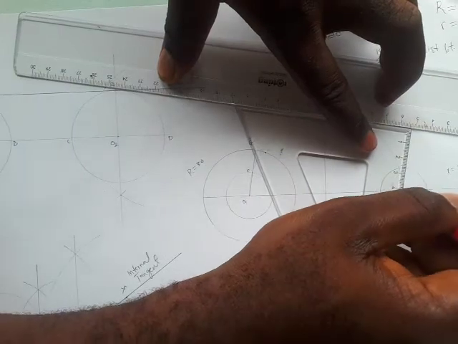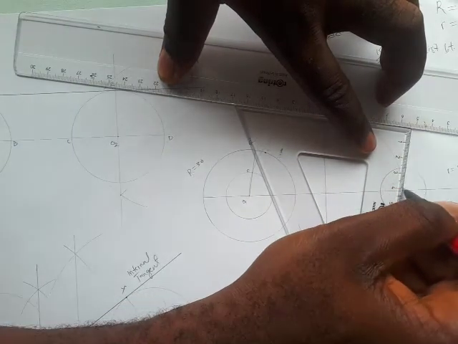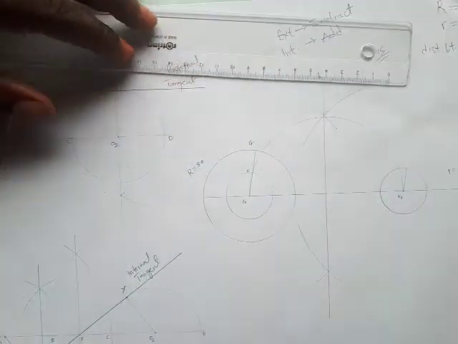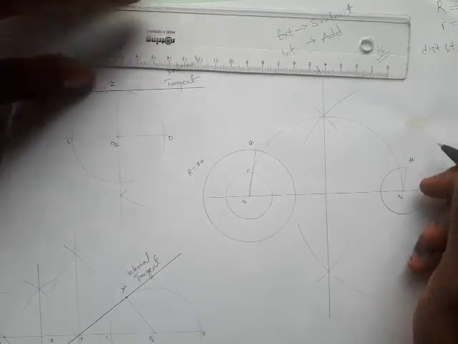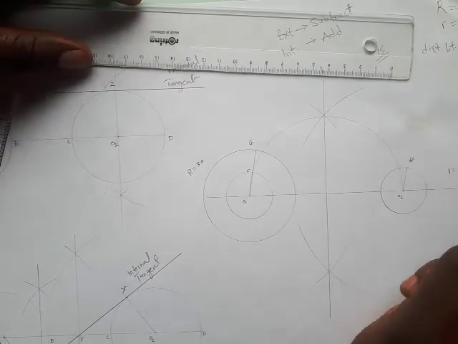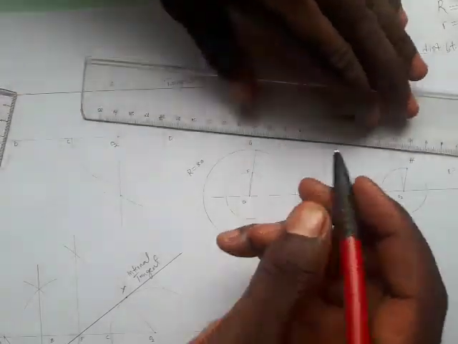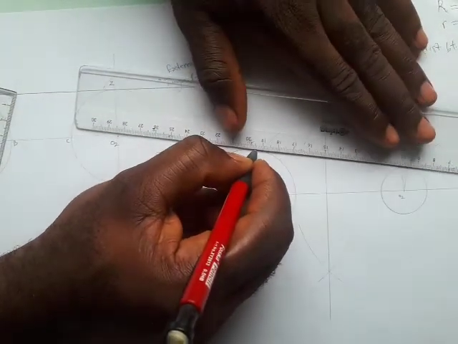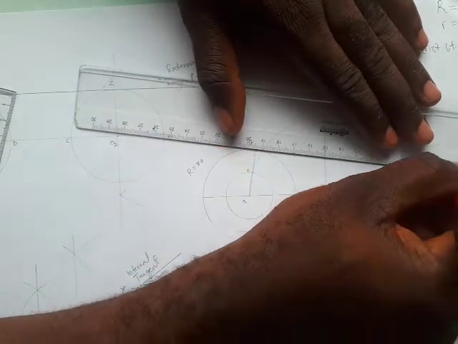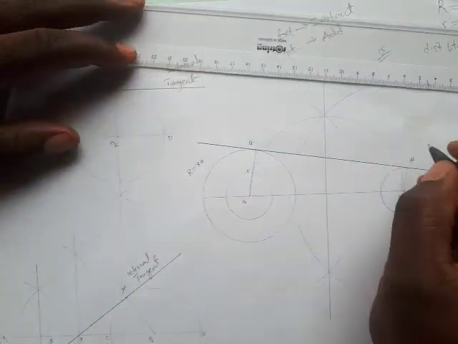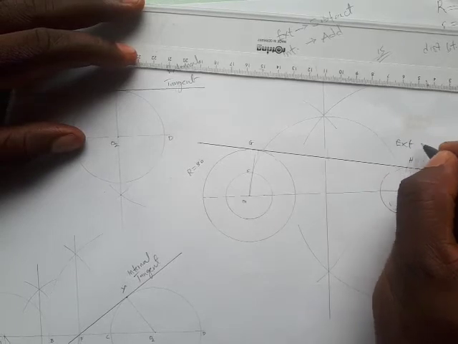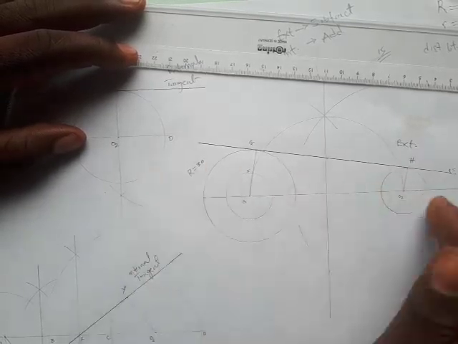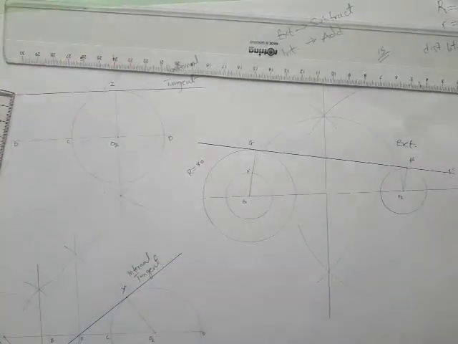And from the center here, draw a line to also touch here. Call this point here H. Now this is point H and this is point G. Now connect point H and G with a thick straight line. And that gives you what? An external what? Tangent to what? Two unequal circles. I hope that is clear.